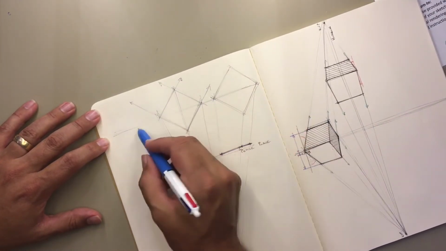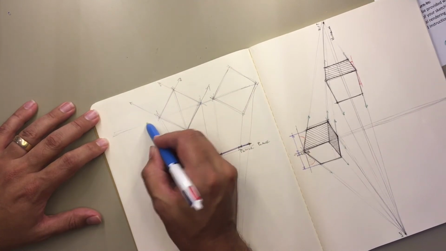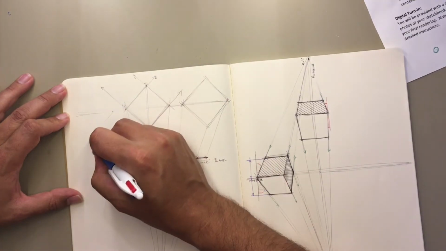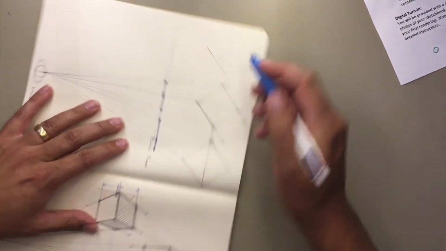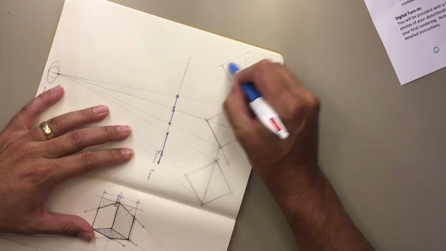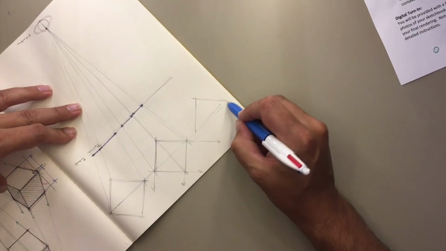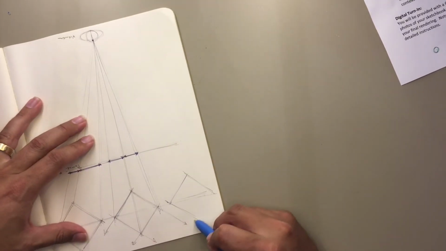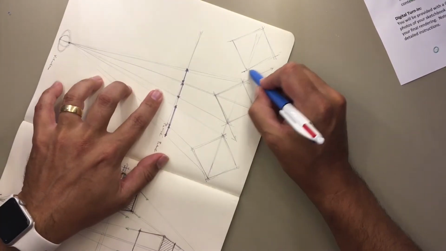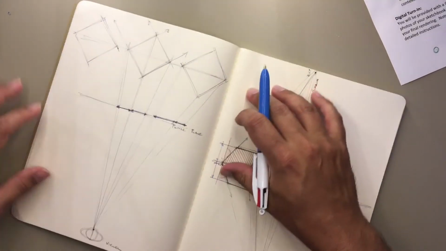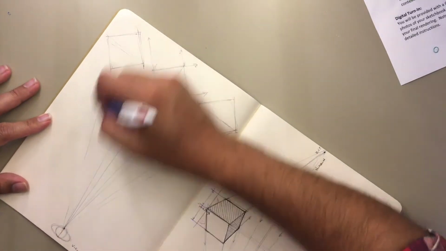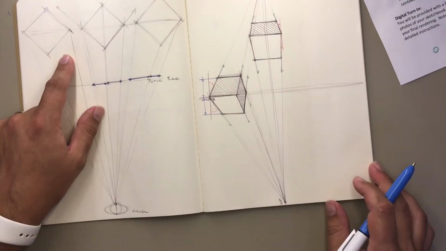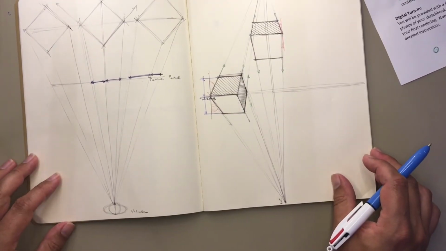And then the opposite is going to be true over here. If we have a cube that is to the left of the horizon line, then I'll see more of the right surface, less of the left surface.